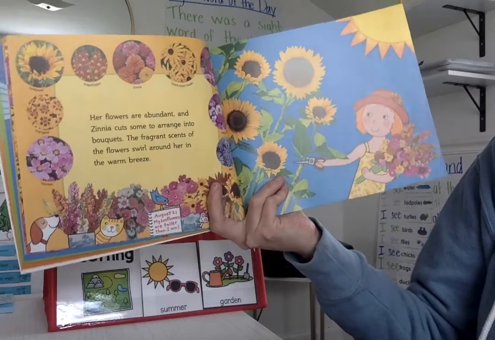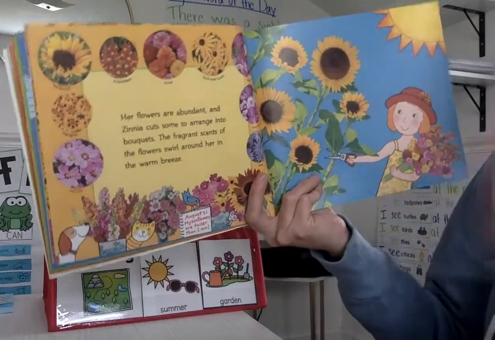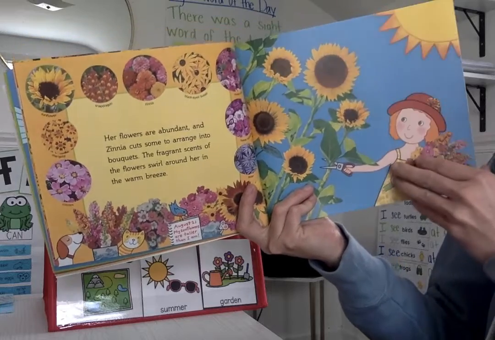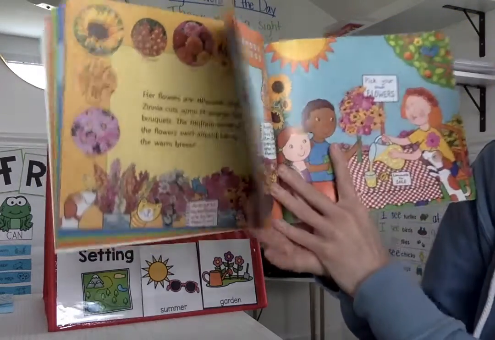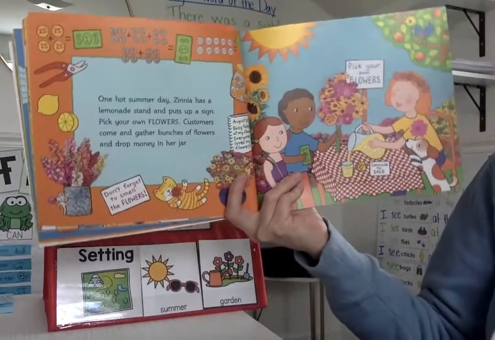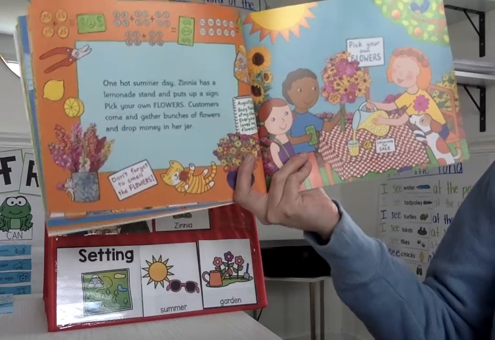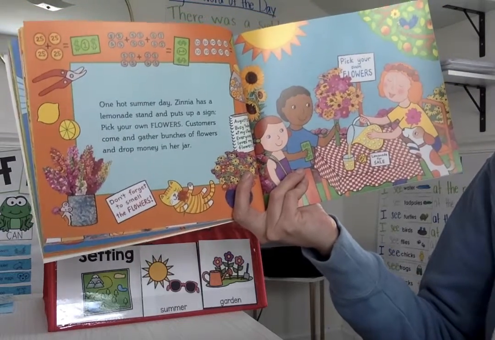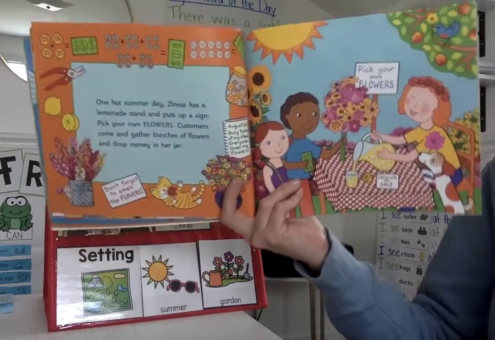Her flowers are abundant, and Zinnia cuts some to arrange into bouquets. The fragrant scents of the flowers swirl around her in the warm breeze. One hot summer day, Zinnia has a lemonade stand and puts up a sign. Pick your own flowers. Customers come and gather bunches of flowers and drop money in her jar.